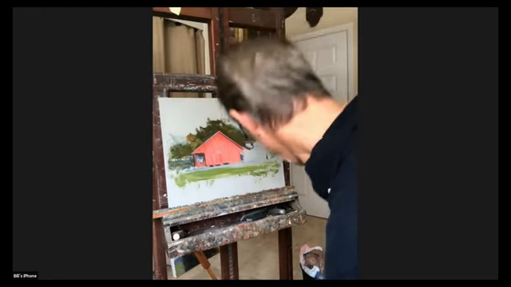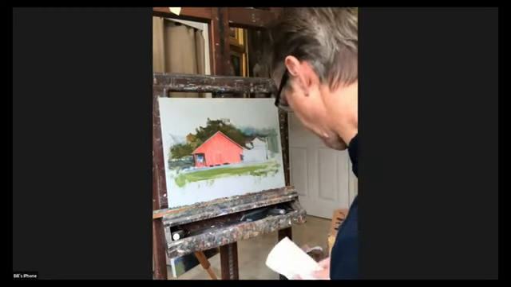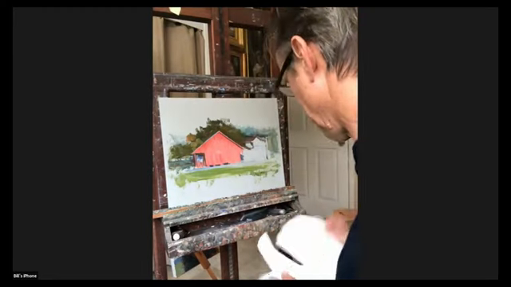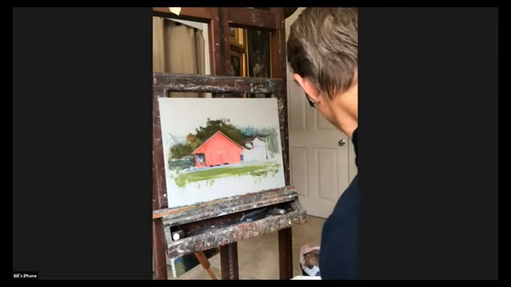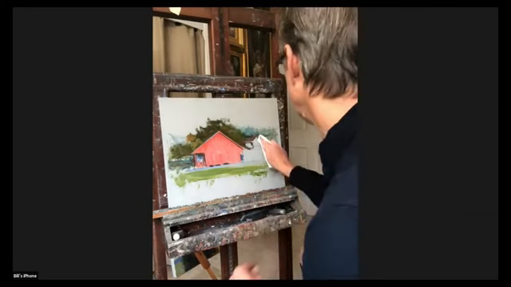Okay, so since I'm painting white, what I'm going to do is I'm going to wipe off some of this paint so I don't get it mixed in with my white. If I was outside, it probably would be dry.